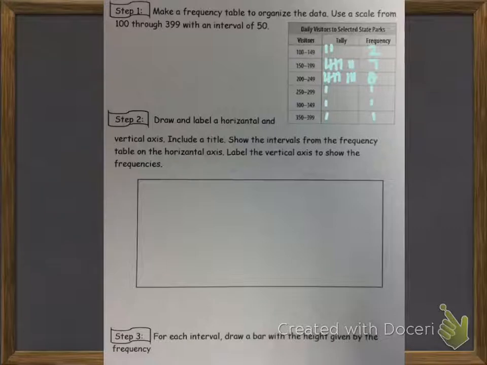So after step 1 of making our frequency table, step 2 is to draw and label a horizontal and vertical axis, including a title. We show the intervals from the frequency table on the horizontal axis and label the vertical axis to show the frequencies. That's a lot. So what you need to do is, let's first think of our title. These are daily visitors to state parks. That's our title.